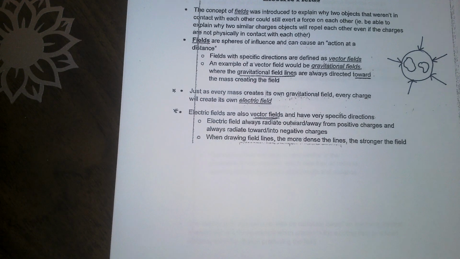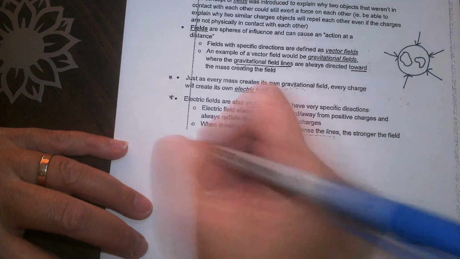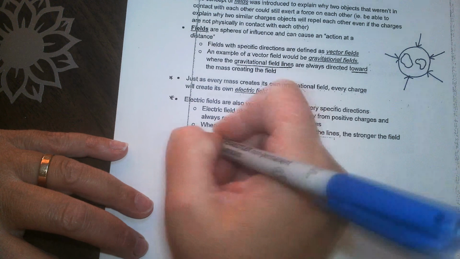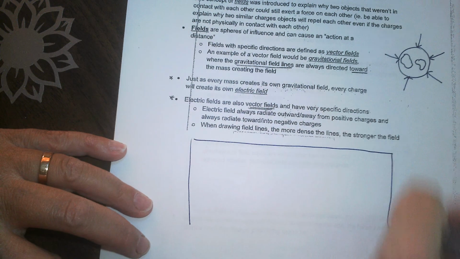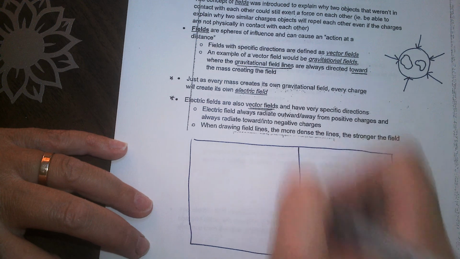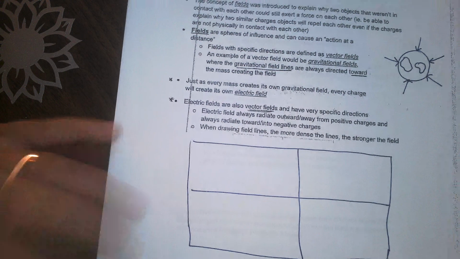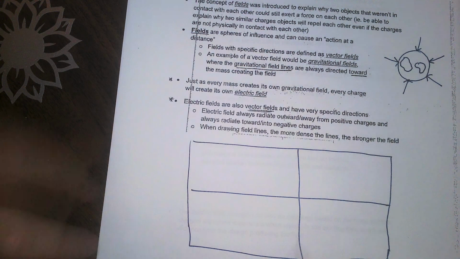Just as every mass creates its own gravitational field, every charge creates its own electric field. So we can look at 4 different situations here.